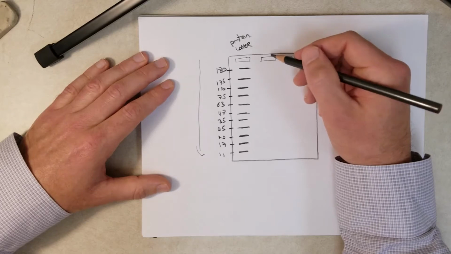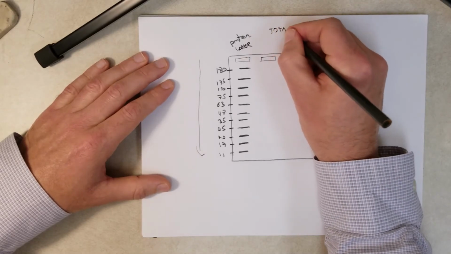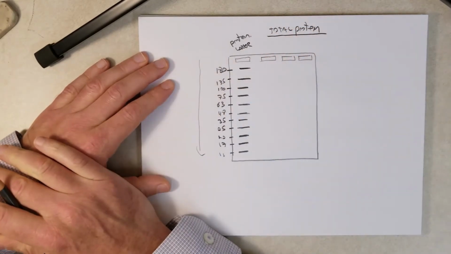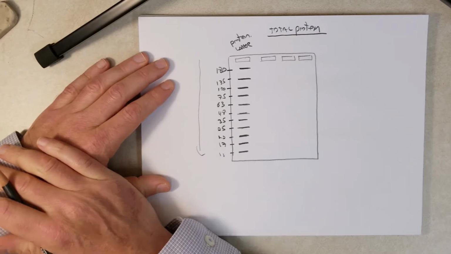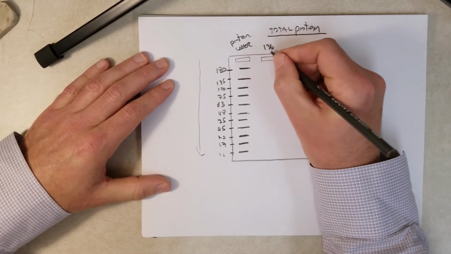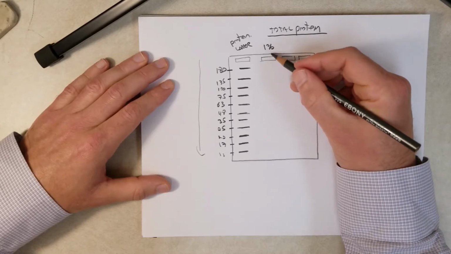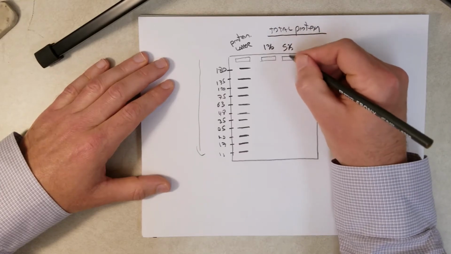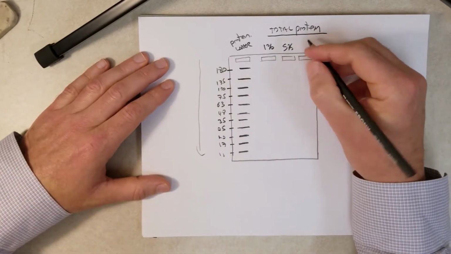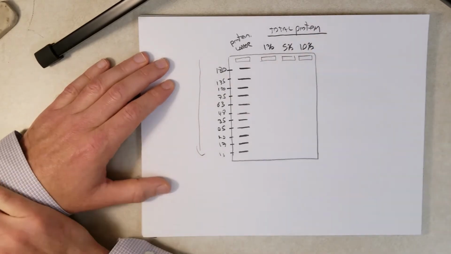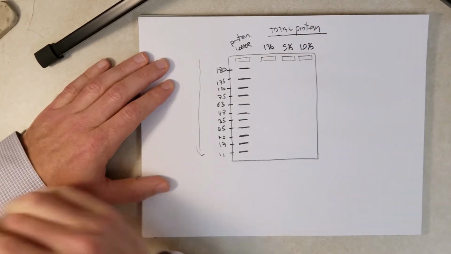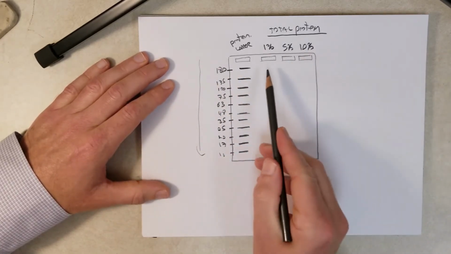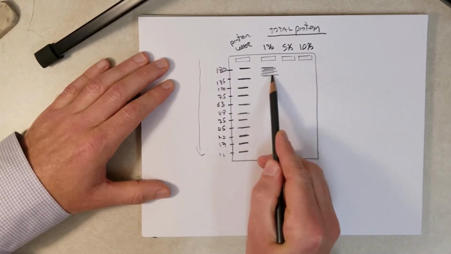Now let's say we loaded equal levels of total protein that was isolated from our host cells carrying the transgene. And here, this is where we load protein from the cells grown in 1% glucose. This is where we load protein from the cells grown in 5% glucose. And this is where we load protein from the cells grown in 10% glucose. And we could stain this gel with a dye that binds proteins. And what we would see is something like this.